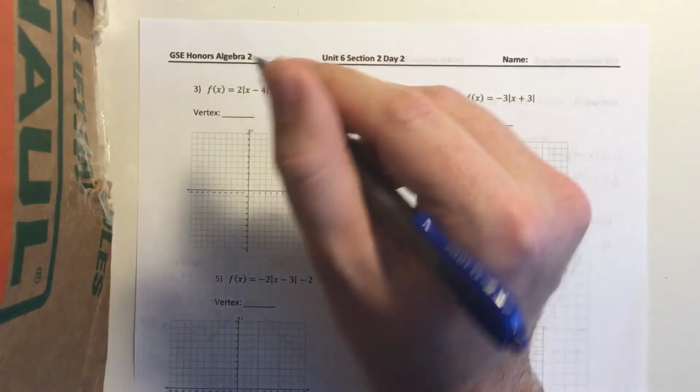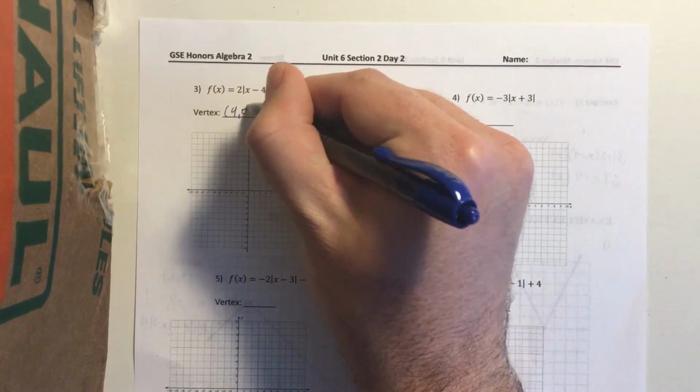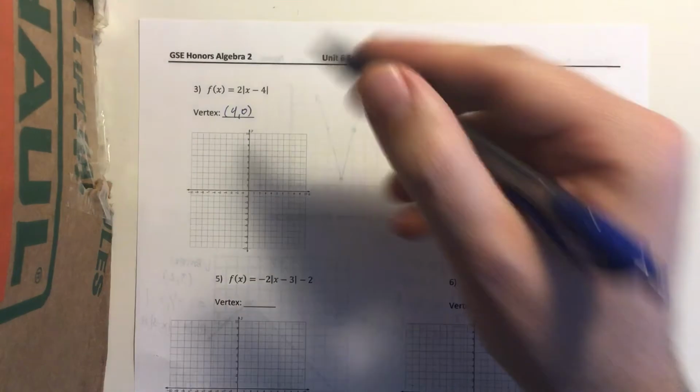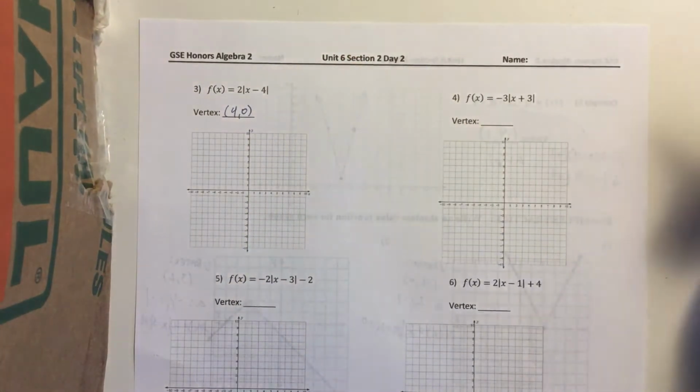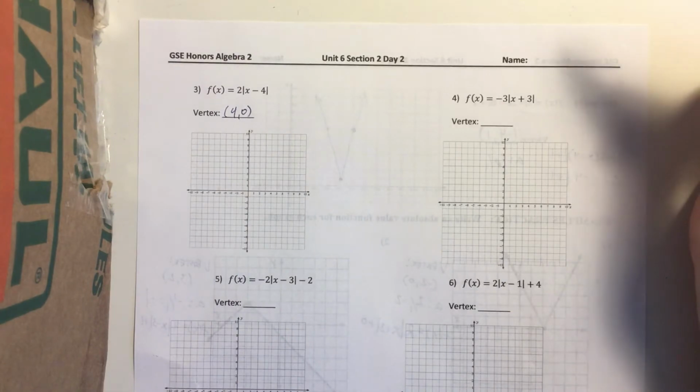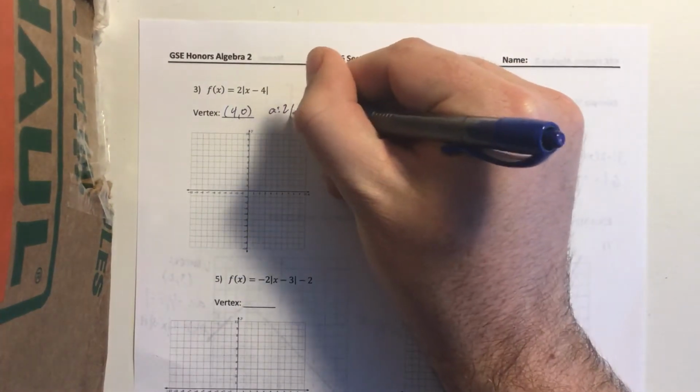Number 3, the vertex is going to be 4, 0. Remember, we take the opposite of what's inside the absolute value bars for the x value. The y value, there's nothing being added or subtracted at the end. So the y value of the vertex is 0. Our a value is 2.